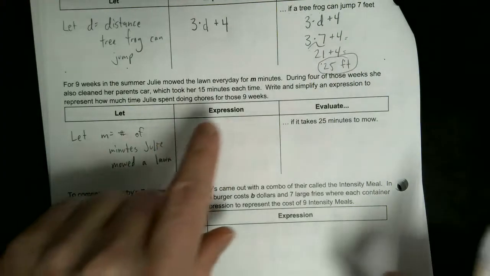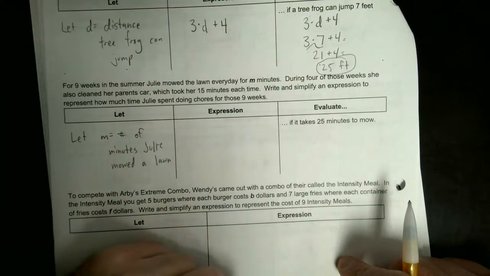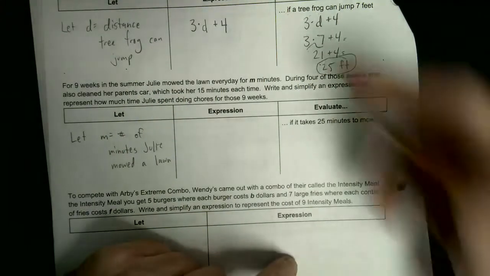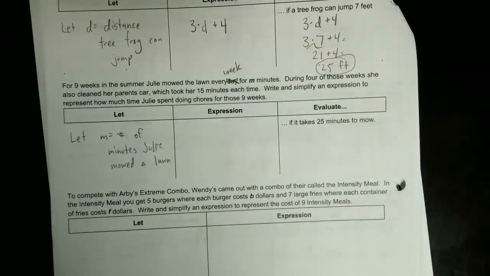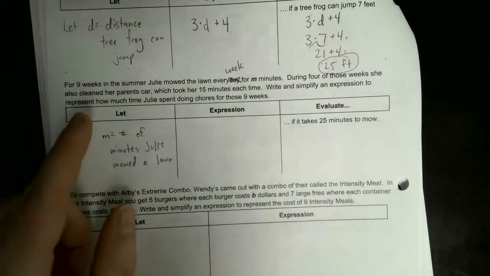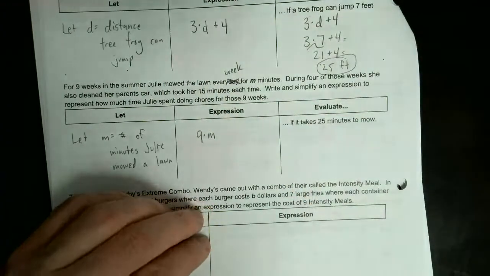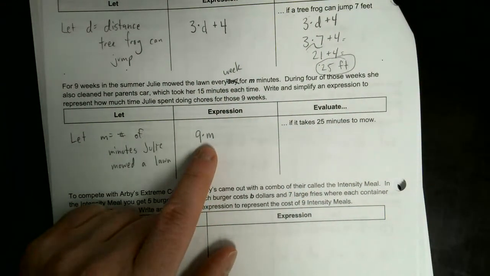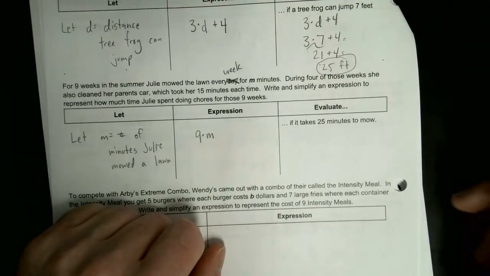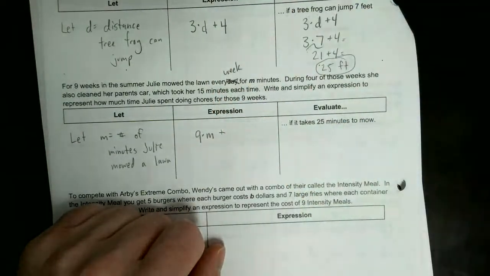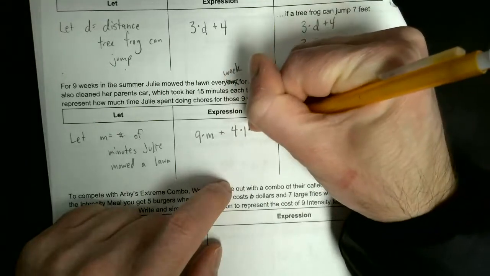Now, for 9 weeks in the summer, Julie mowed the lawn every day for m minutes. Should be every week, because that'd be extreme if she did it every day. Every week for m minutes. So 9 weeks, m minutes per week. So 9 times m would be how much time she mowed the lawn in total. Now, but 4 of those weeks, she cleaned the car for 15 minutes each time. So 4 times she cleaned the car, which took 15 minutes.